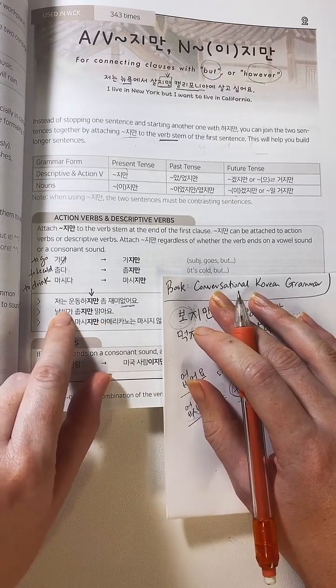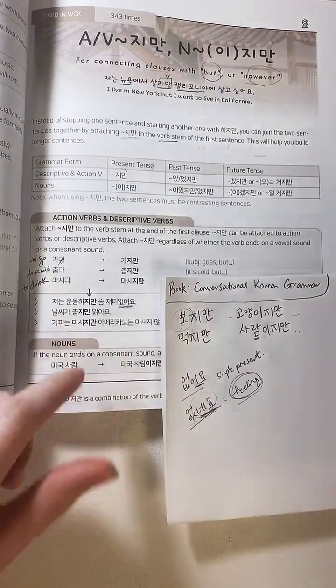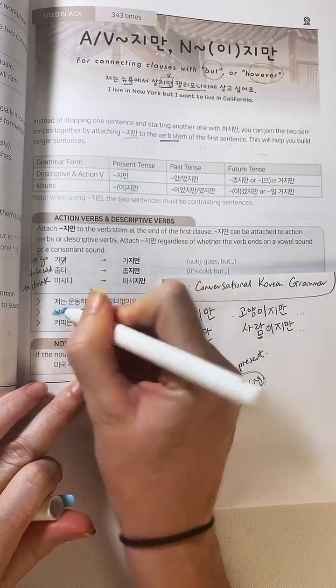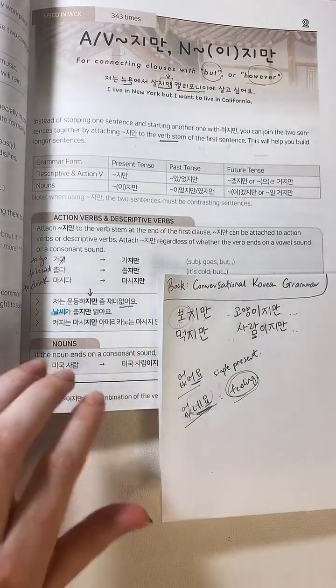Okay, so anyone know what this word is here? 날씨. Anyone know what 날씨 means?